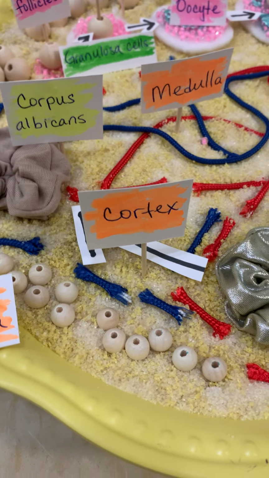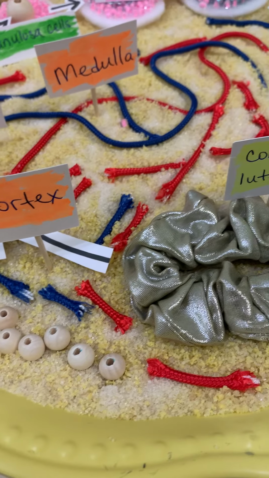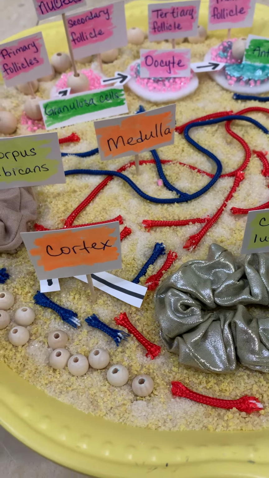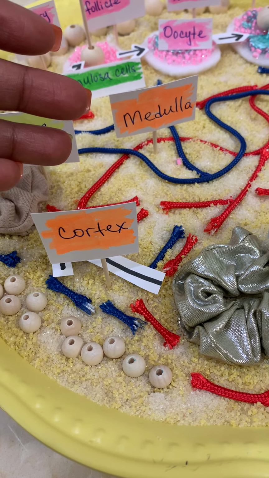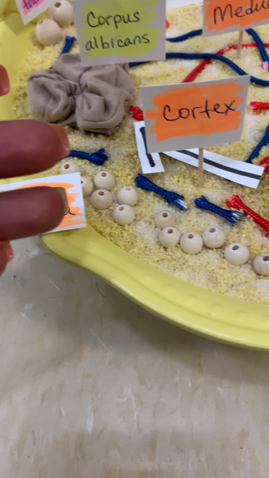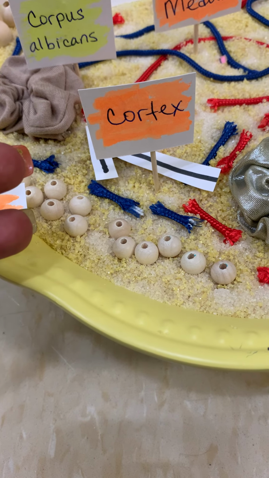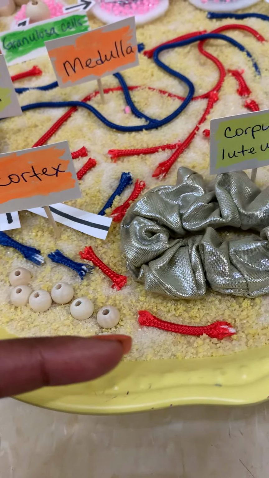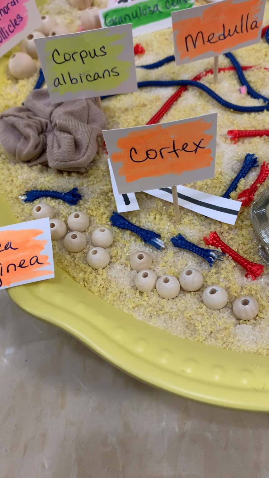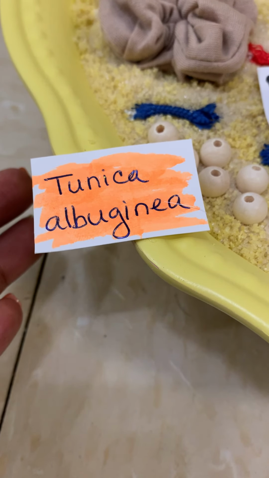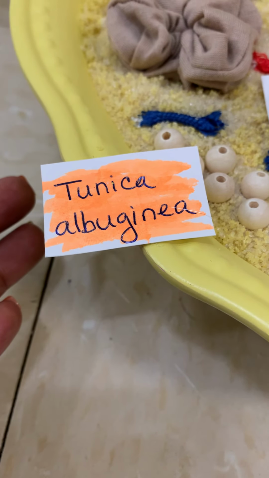Moving along, the interior of the ovary is divided into the central medulla and the outer cortex. The cortex is a site of ovarian follicles, and the ovary is encapsulated by the tunica albuginea.